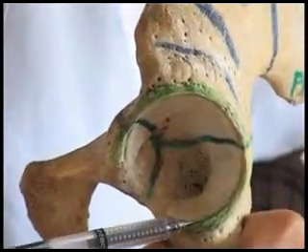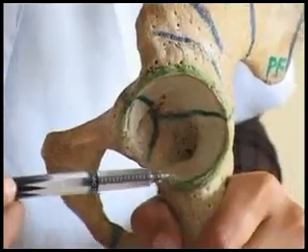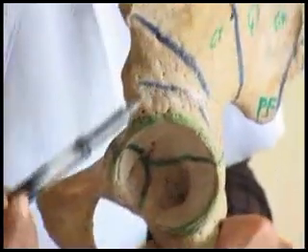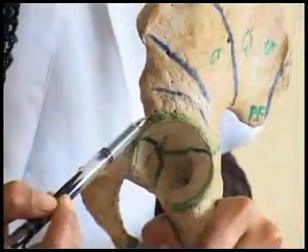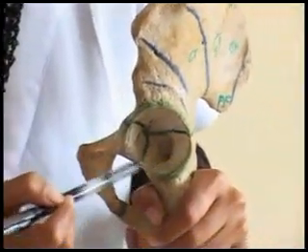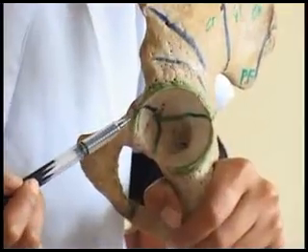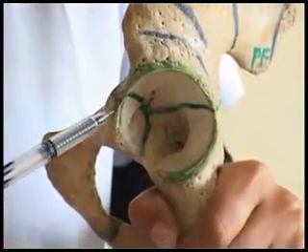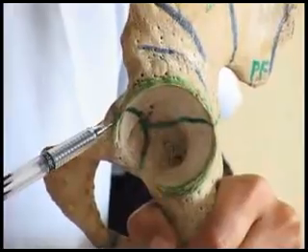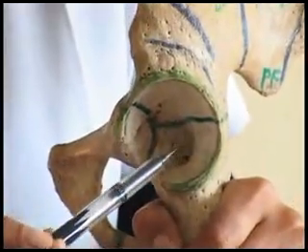Acetabulum is formed by union of three bones. Ilium forms 2/5 part, ischium forms 2/5 part and pubis forms 1/5 part. It is a primary cartilaginous joint between the three bones, that is ilium, ischium and pubis.